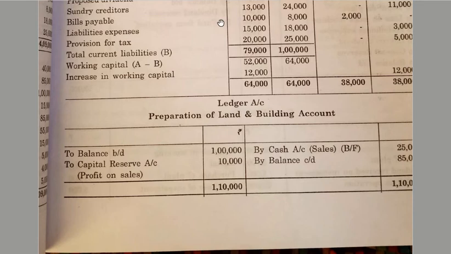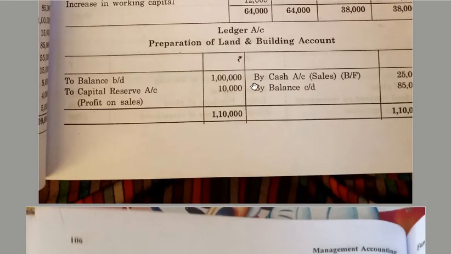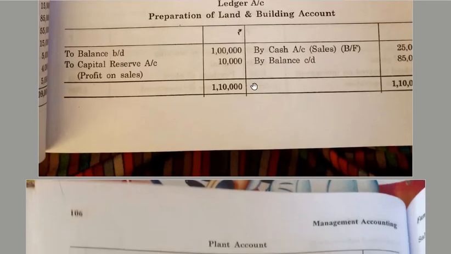And you have your working capital, which is current asset minus current liabilities. So 52,000 was last year, 64,000 was current year. So there's a 12,000 increase in the working capital. So you start with your ledger accounts, preparation of land and building account, to balance brought down, by balance carried down. They have told there's a profit on sales which has been transferred to your capital reserve account. So it will be to capital reserve account, which is the profit on sales.